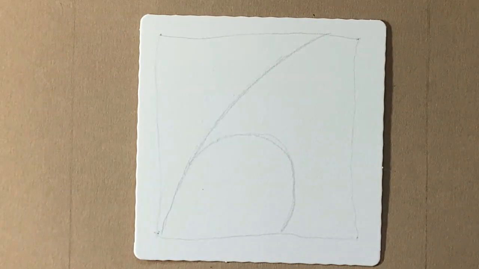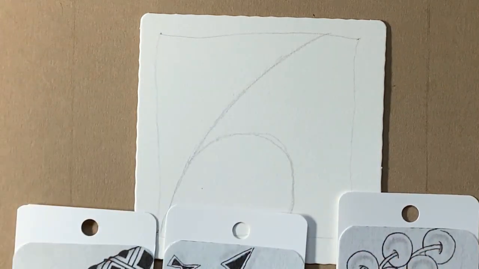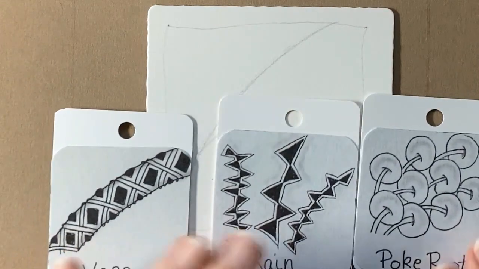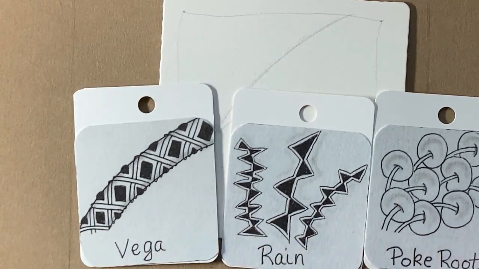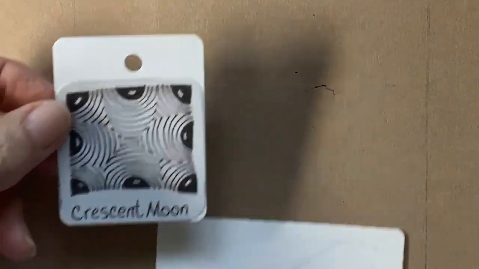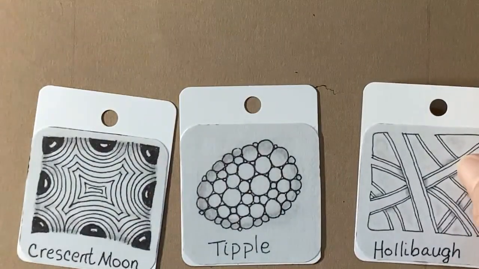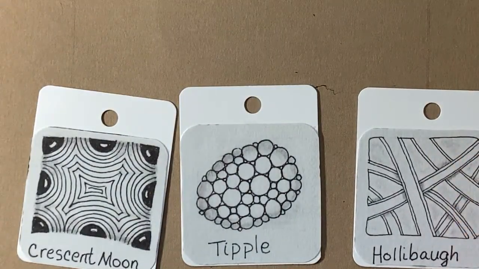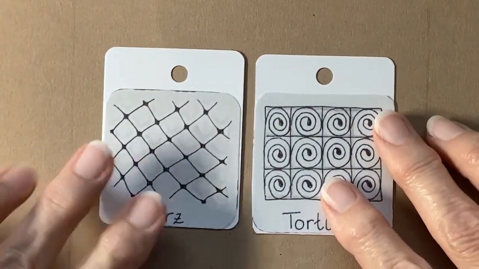And then, which one to start with? So we have Pokeroot, Rain, Vega, Crescent Moon, Tipple, Hollibaugh, Tortuca, and Florz.